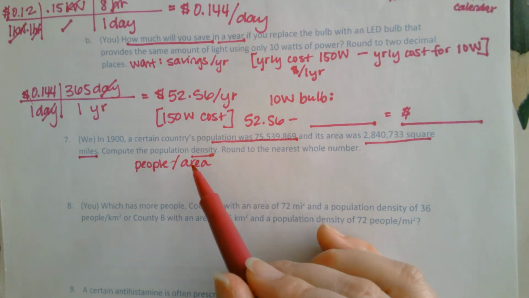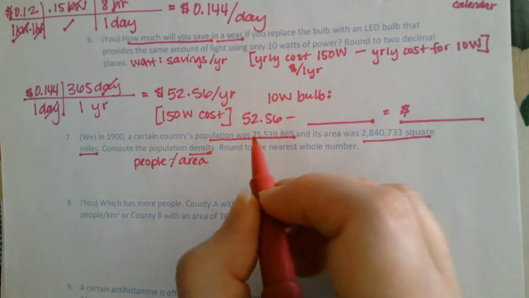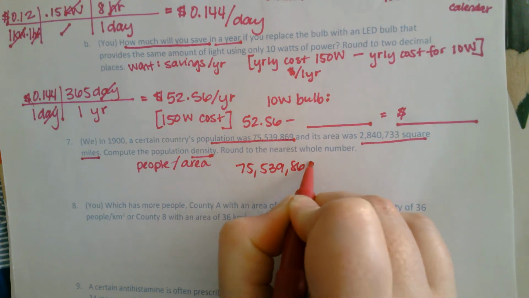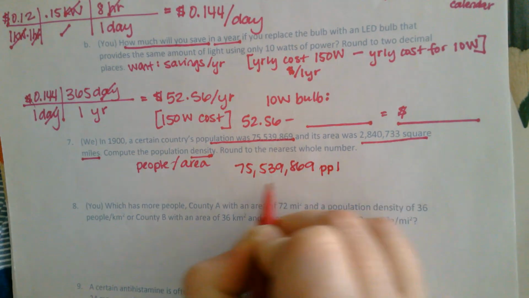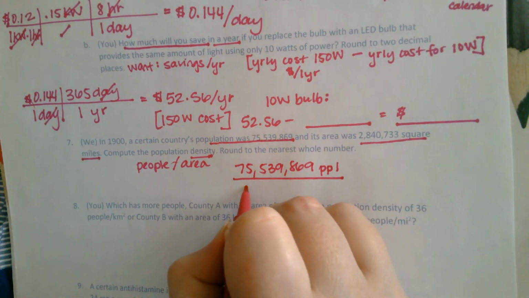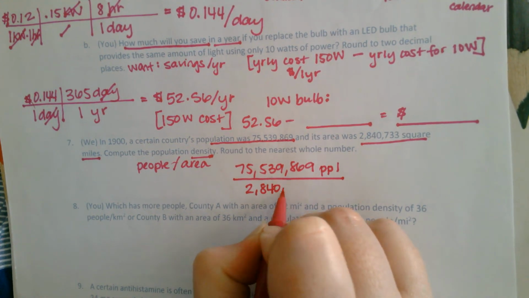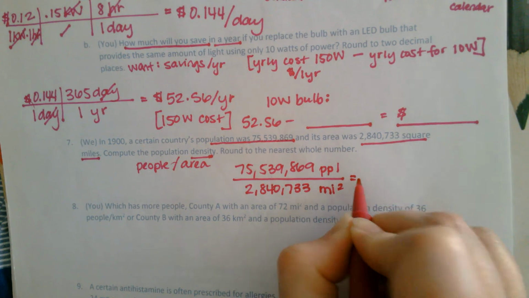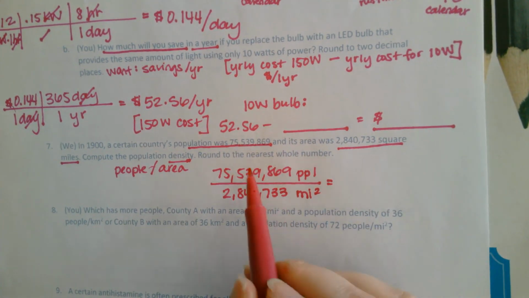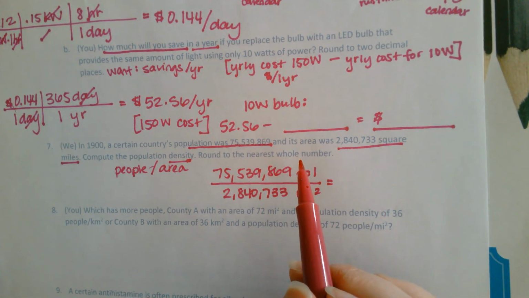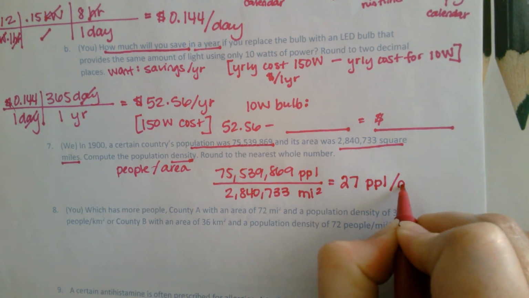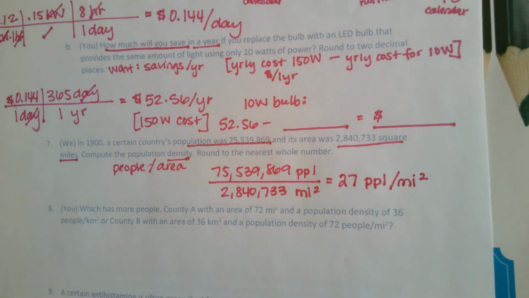So we want people over area, so we're going to put the number of people, the 75,539,869 people, over the area, so 2,840,733 square miles. We divide that in the calculator and we're rounding to the nearest whole number. So that gives us 27 people per 1 square mile.